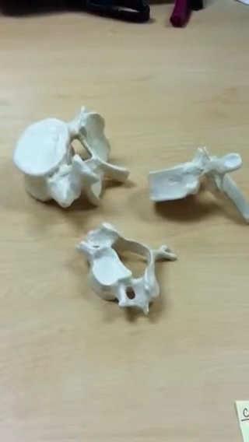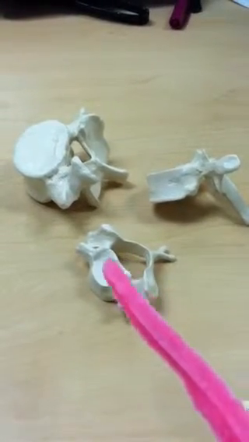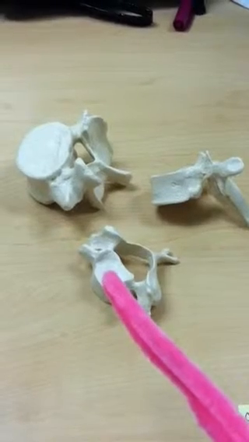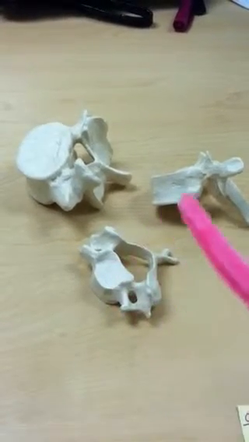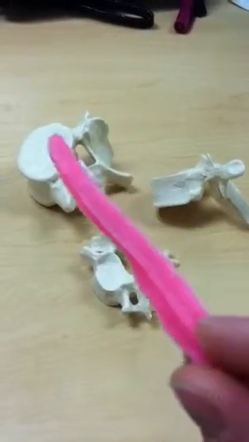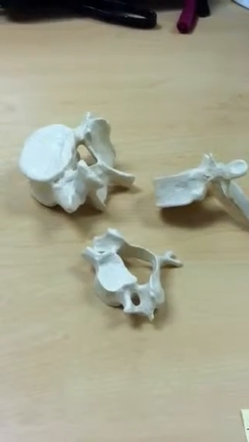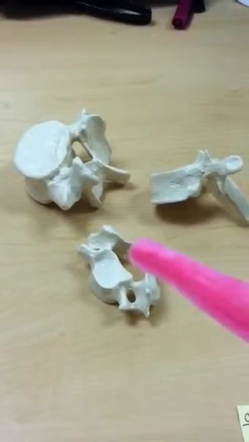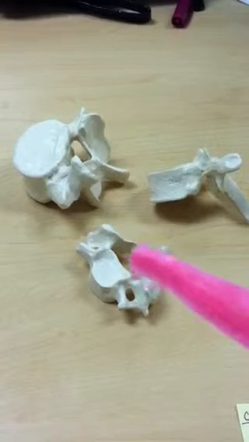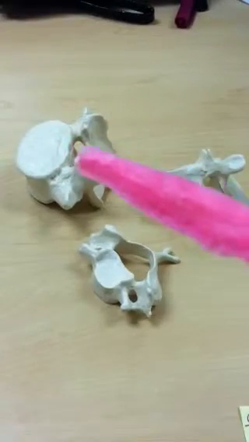The first thing to notice is that the body of the cervical vertebra is much smaller than the body of the thoracic vertebra or the body of the lumbar vertebra. They also have a much larger vertebral foramen, especially compared to the lumbar vertebra.